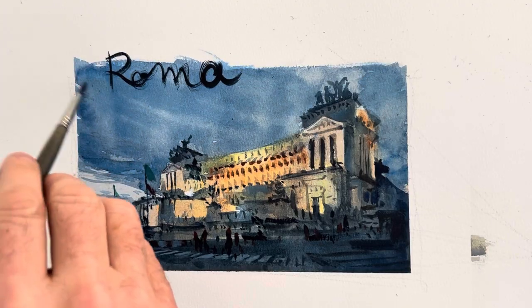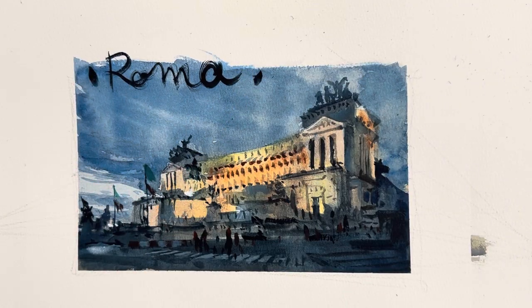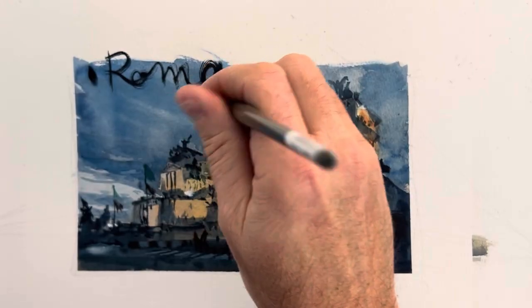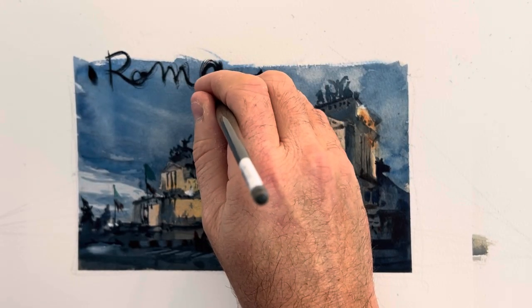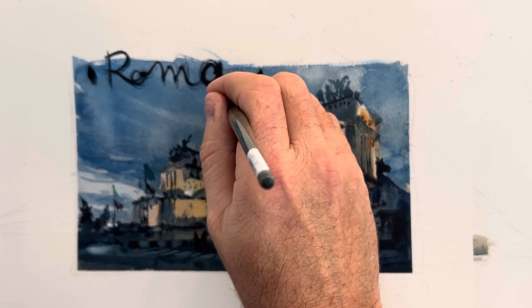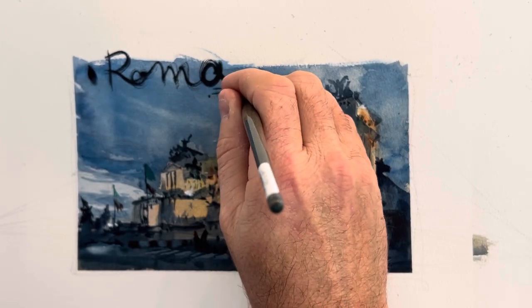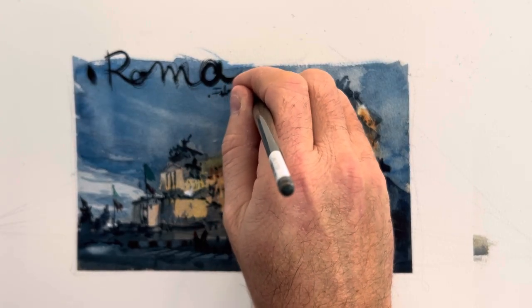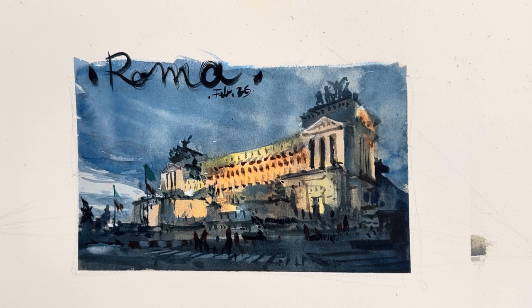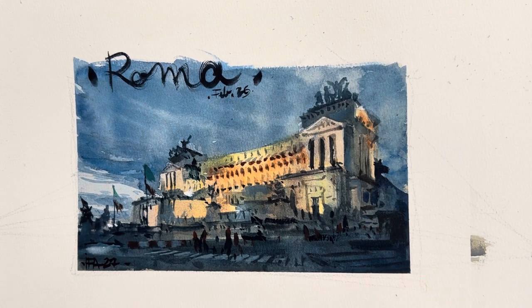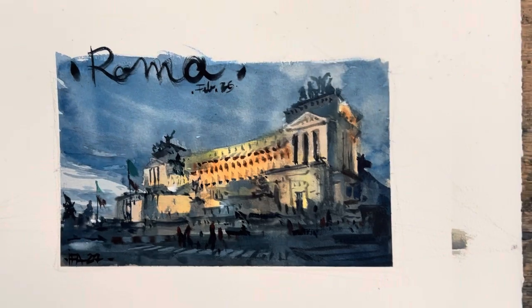Roma. A date somewhere. So we are in February '26. I gotta sign that. So where can I sign that? Everything is dark, but I'm gonna put 3 letters here. GFA 27. And here it is, my friend. I finished.